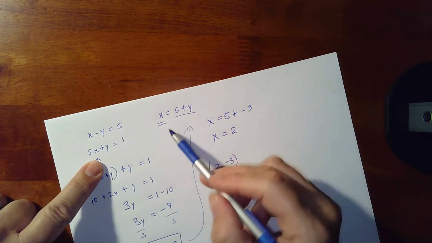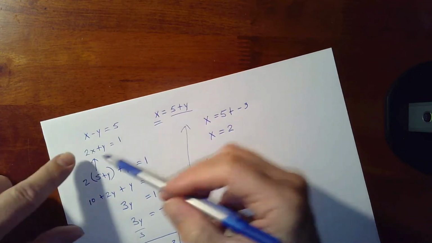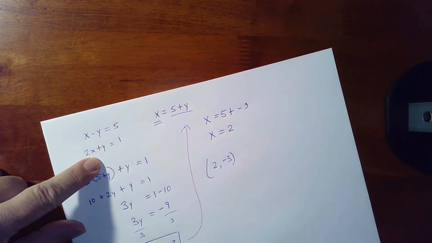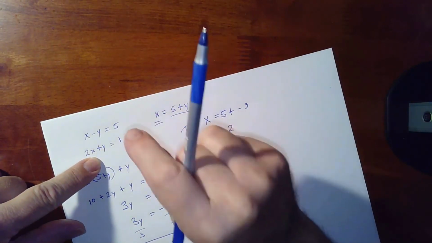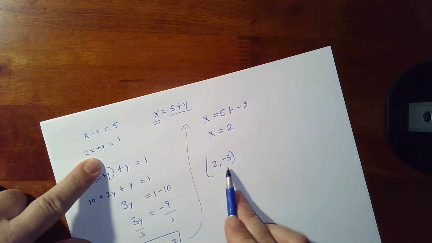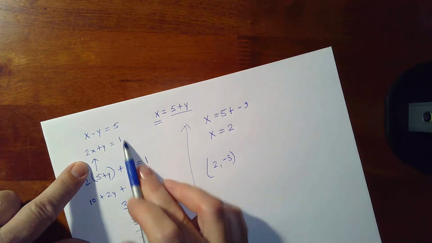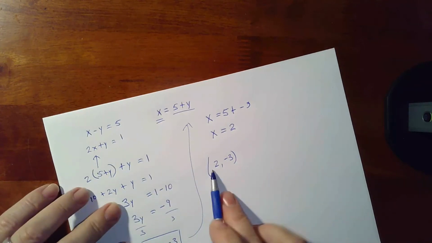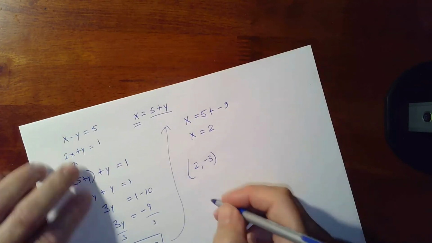Okay, by substituting this into this one, we force these two equations to be equal, and then we've isolated that point where they are equal, which is going to be the point 2, negative 3 satisfies both equations, and thus is the point of intersection. So let's just try it.